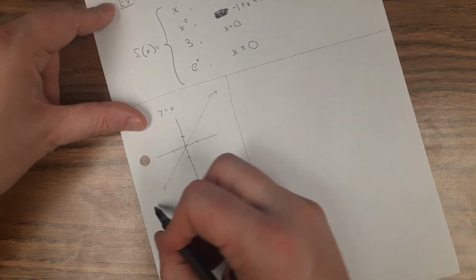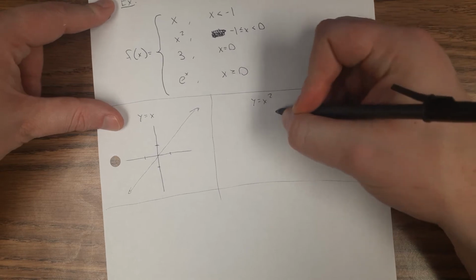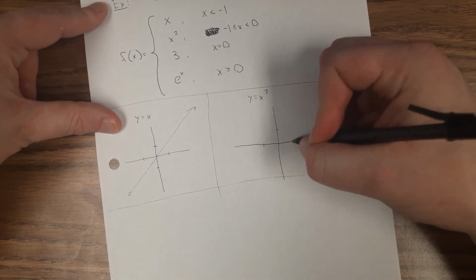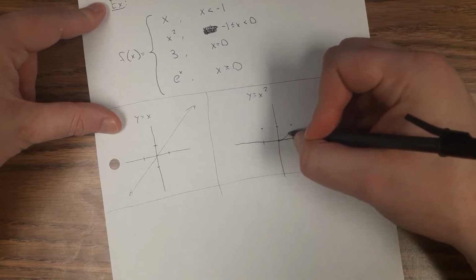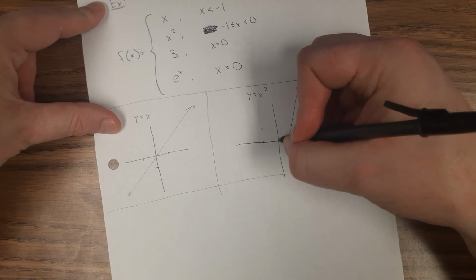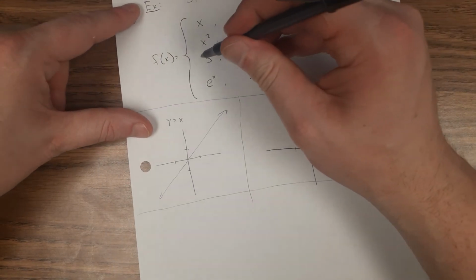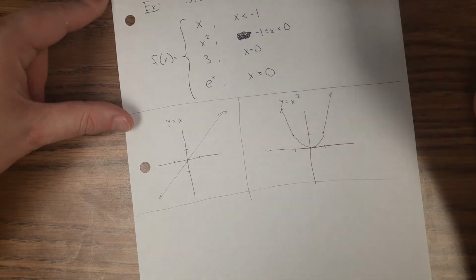Next, we have y equals x squared. Something like this. Then we have 3.